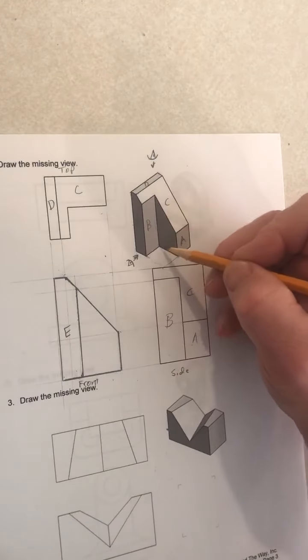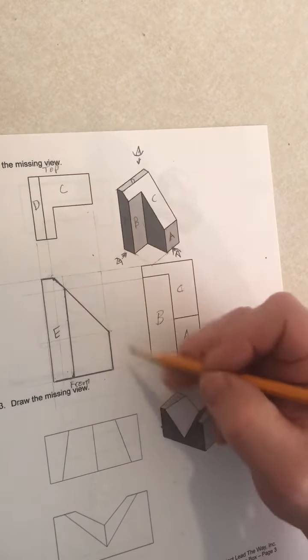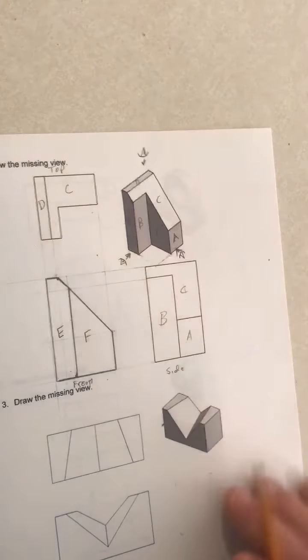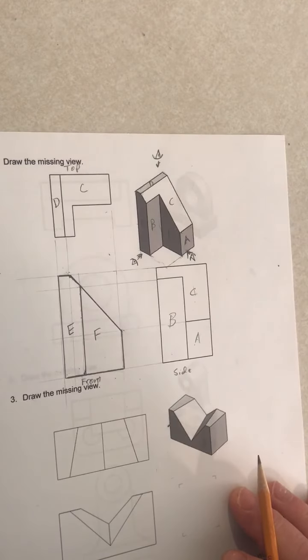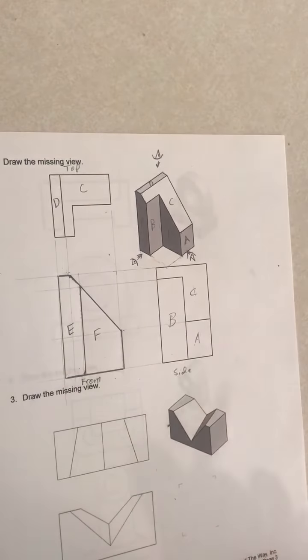And here I got this shape there. Again, that matches, so we'll label that as F. So that's F, and of course we see all of those, and we have finished that particular problem.